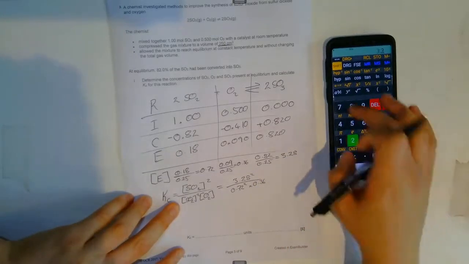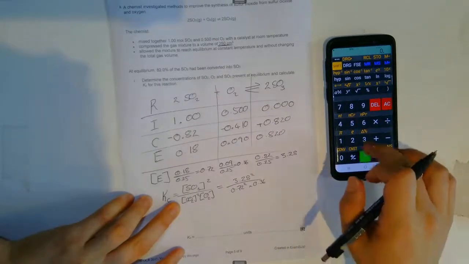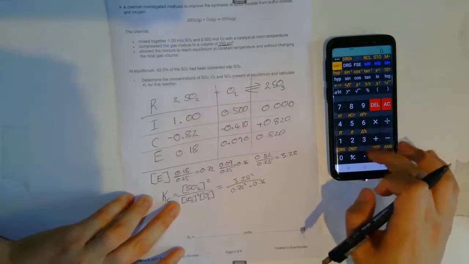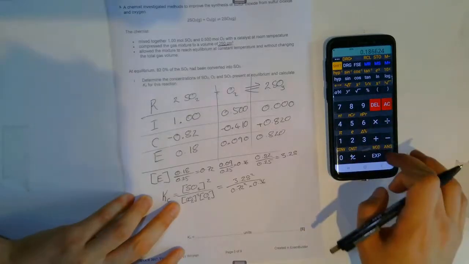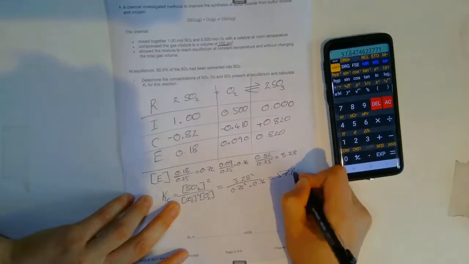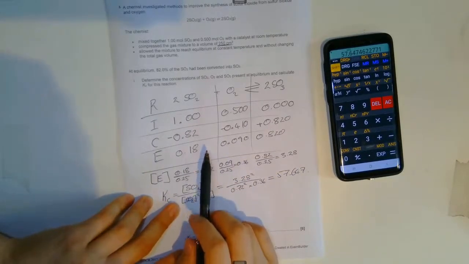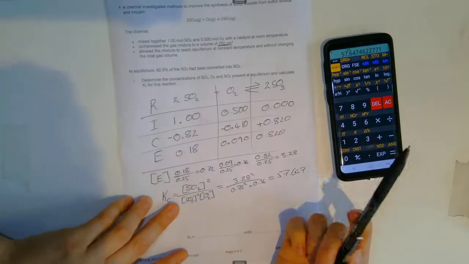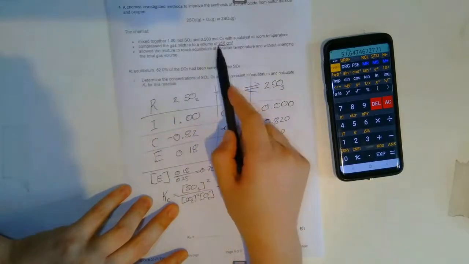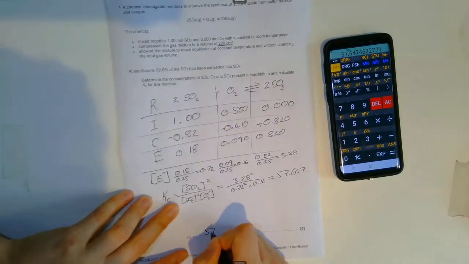So 3.28 squared divided by 0.72 squared times 0.36 gives us a number of 57.647. They haven't told us to do it to an appropriate number of significant figures, but we might as well. So we've got 3 significant figures, 3 significant figures, 3 significant figures, 3 significant figures. So we might as well do it to the same. So 57.6.